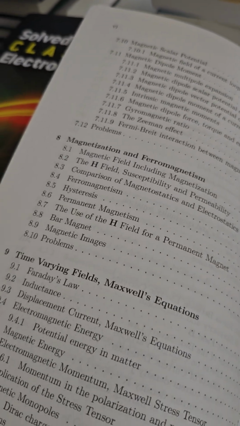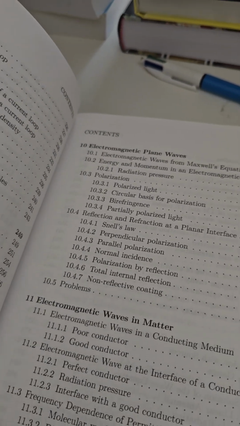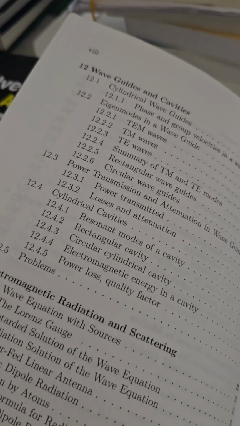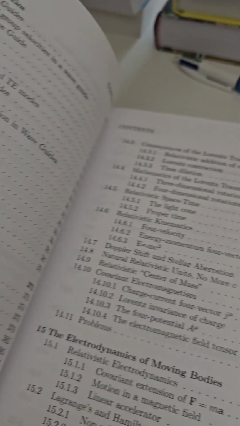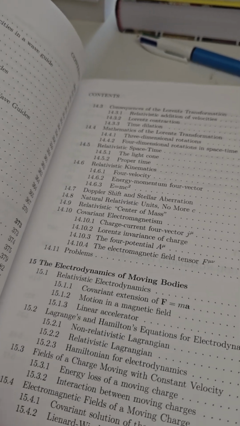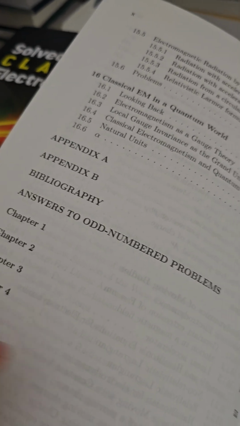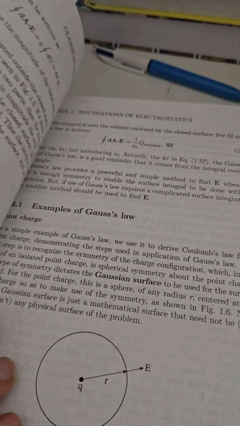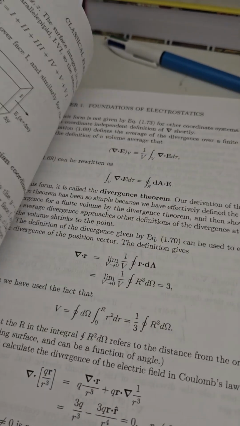magnetization and ferromagnetism, time-varying fields, Maxwell's equations, electromagnetic plane waves, electromagnetic waves in matter, wave guides in cavities, electromagnetic radiation and scattering, special relativity all toward the end, electrodynamics of moving bodies, and then classical EM in a quantum world. And that's basically just a usual introduction to electromagnetism, maybe from a more advanced point of view, mathematically more mature than usual, but still, it's pretty standard.